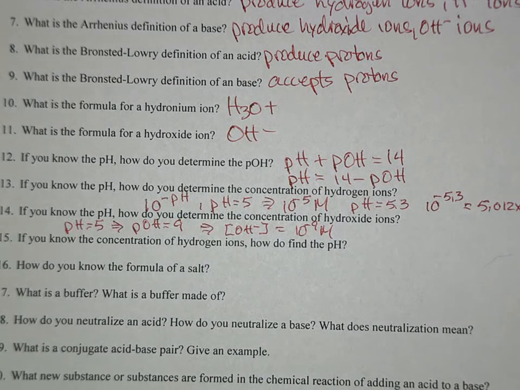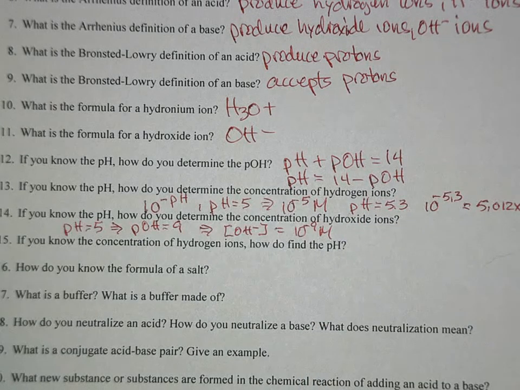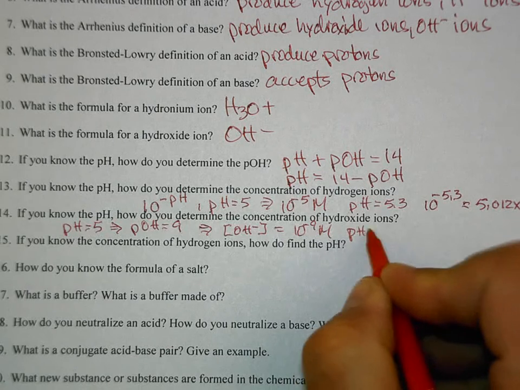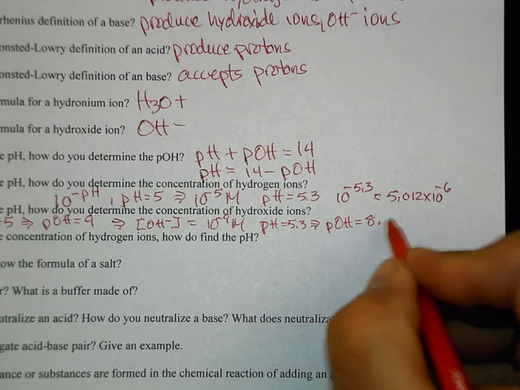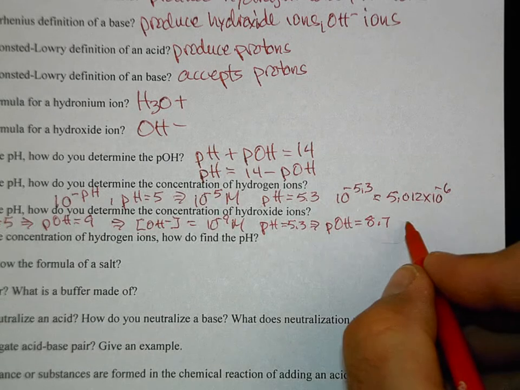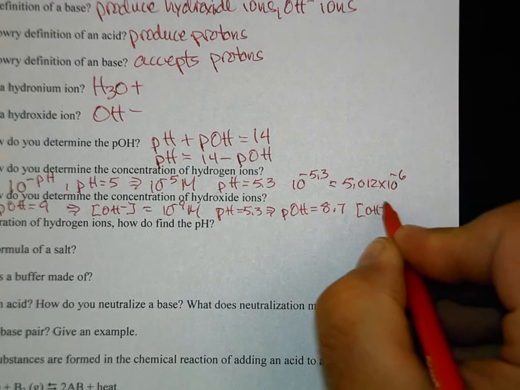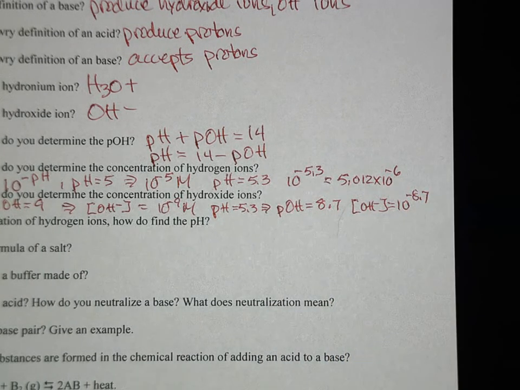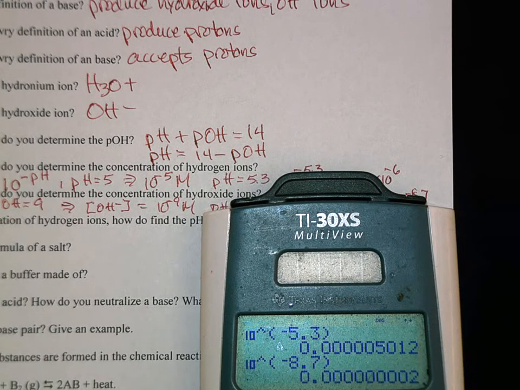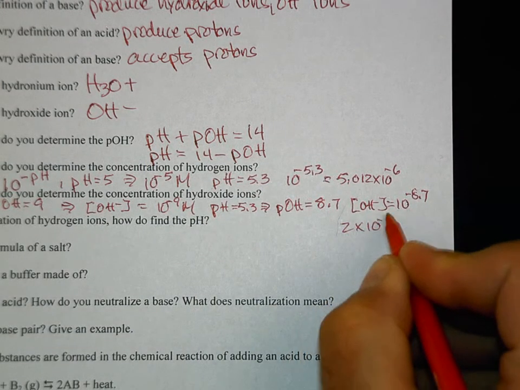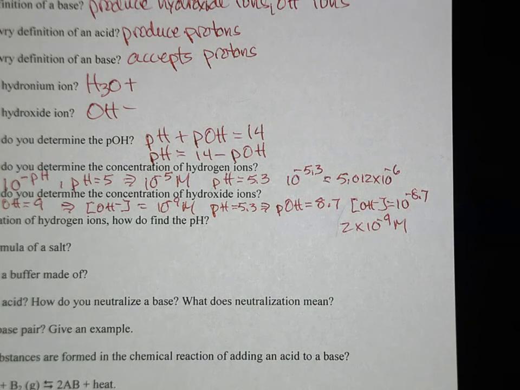If it was not a whole number, you would do the same thing. So for instance, if we're doing that 5.3 again, the pH equal to 5.3 means the pOH would be 8.7, 14 subtract 5.3, which would mean the concentration would be 10 to the negative 8.7. And again, using our calculator, negative 8.7 gives us that, which is basically 2 times 10 to the minus 9 M, as an example.